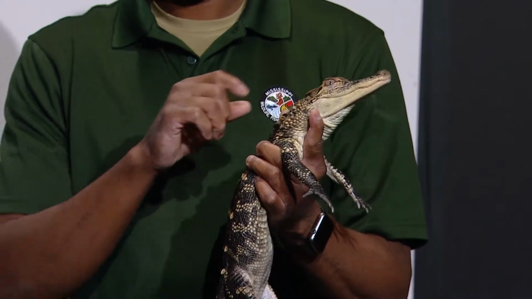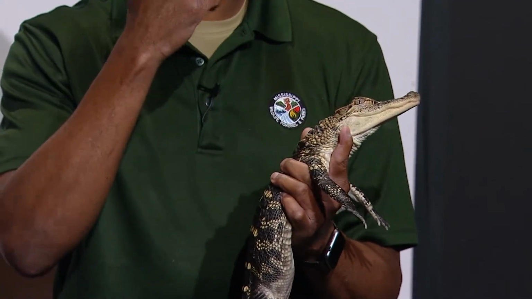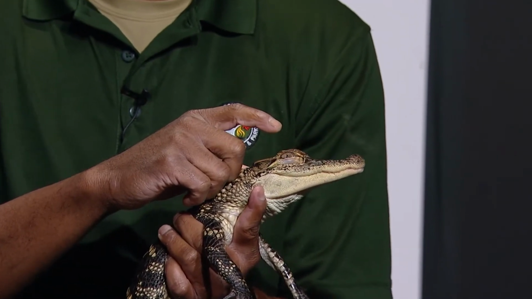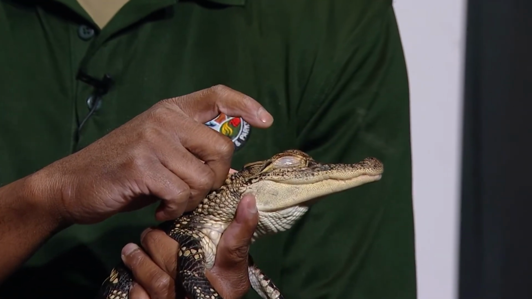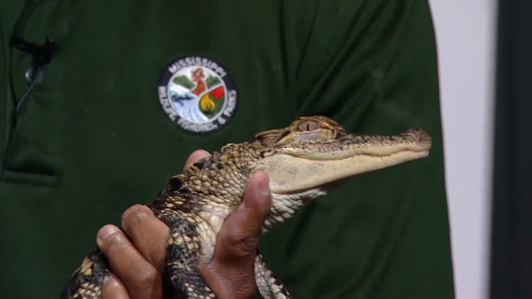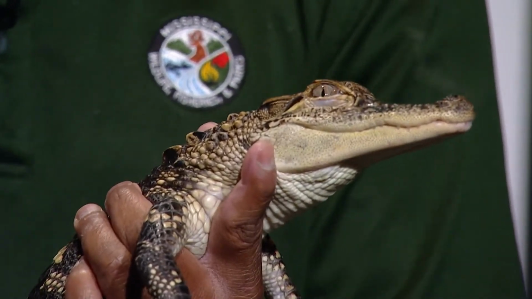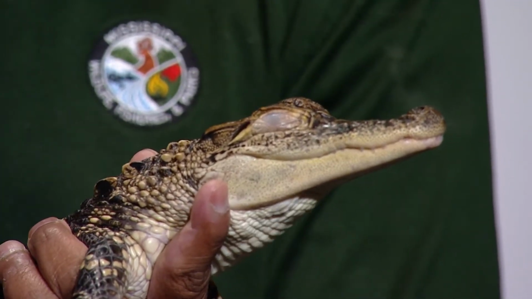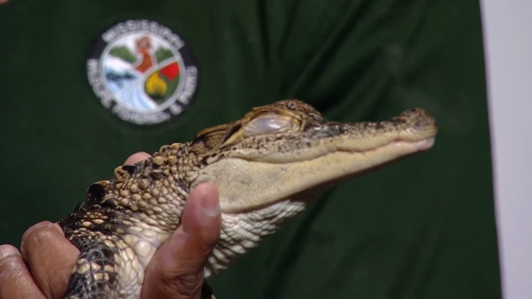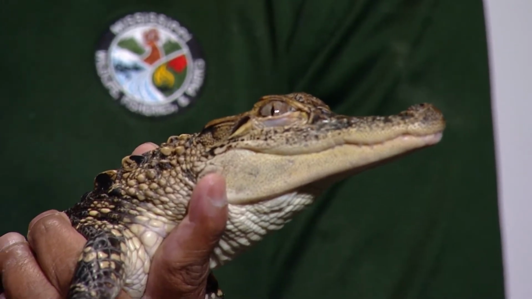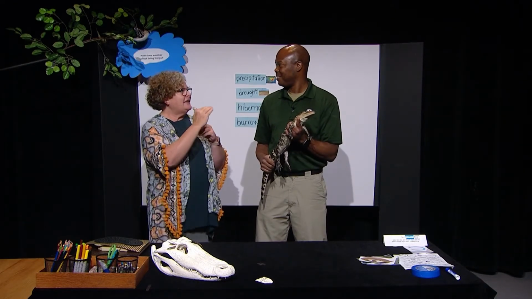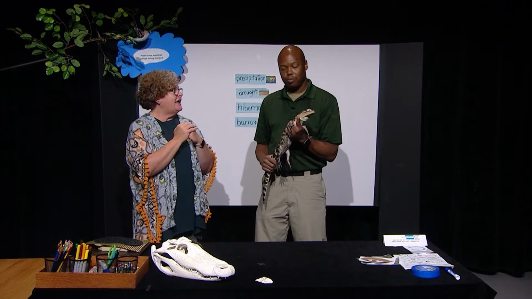Another cool thing is alligators have a third eyelid that's clear, called a nictitating membrane, and it folds back like a swimming goggle. If you wear swimming goggles, it works like that to protect his eyes, but it's clear. Watch it open up and you'll see it fold back. My son likes to wear swimming goggles. He doesn't like to get water in his eyes. So that third eyelid protects the alligator's eye from the water.